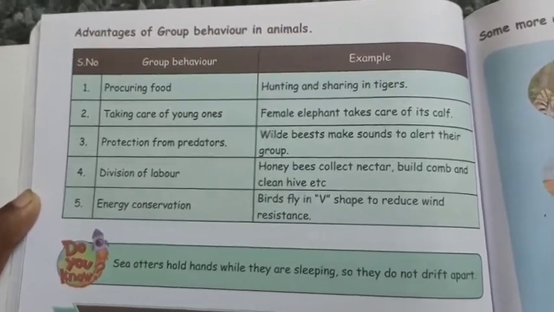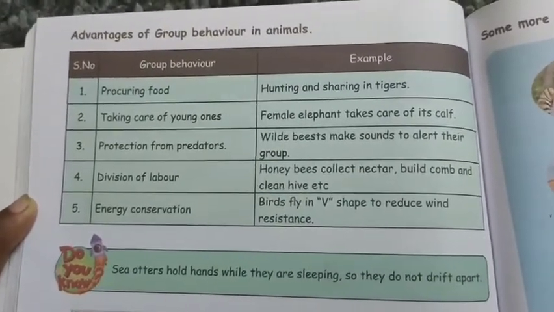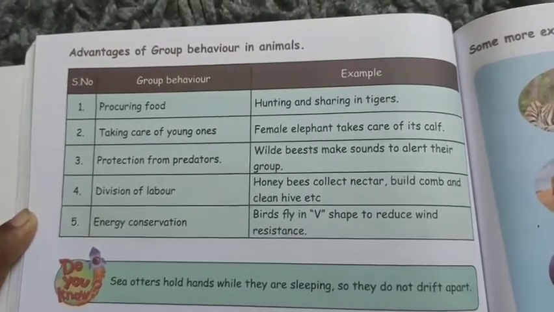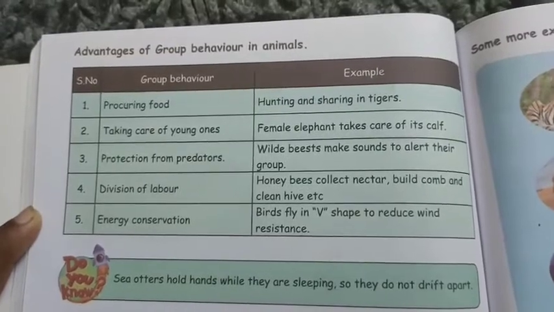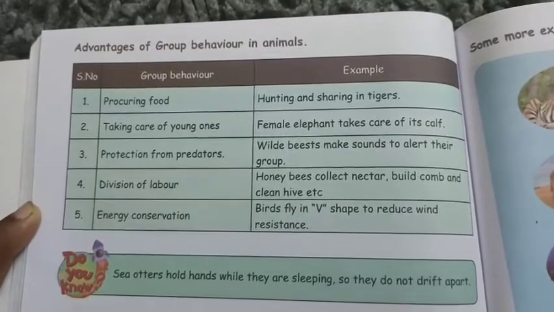Next, division of labor. We learned before, right? The honeybees collect nectar, build comb and clean the hive, etc. The worker bees form a group and work for the hive, right? So this is also group behavior of the honeybees.